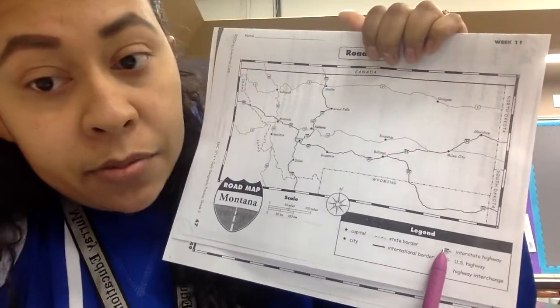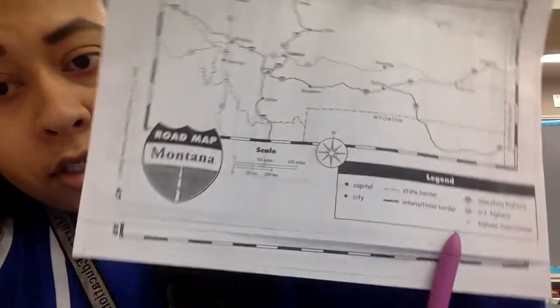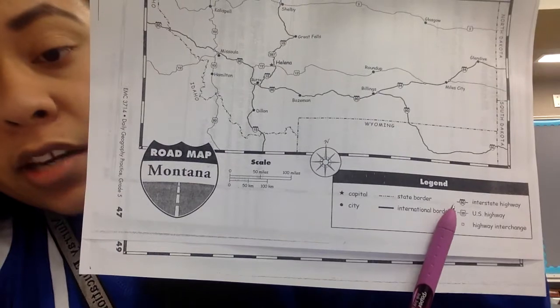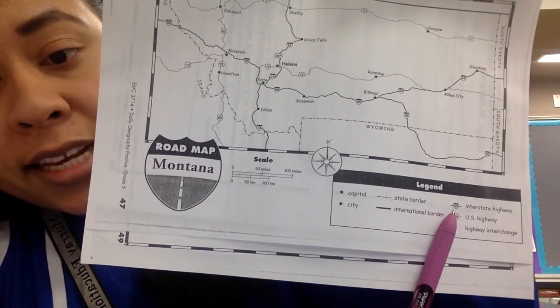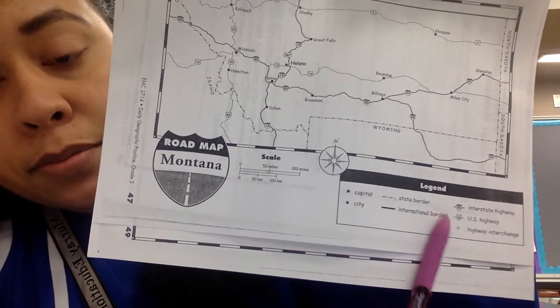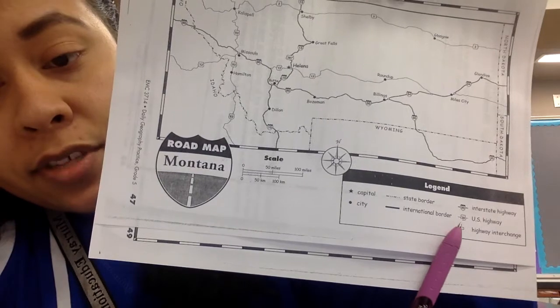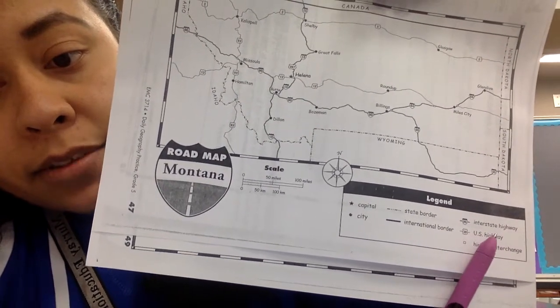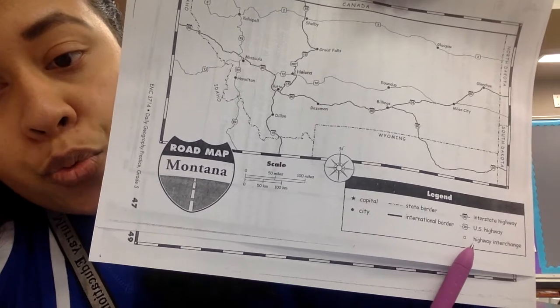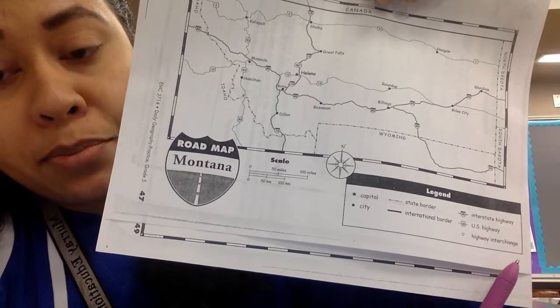Then coming over here, it's hard to see. When you see a symbol like this, even if it doesn't have that 90 but looks similar to that, that is an interstate highway. When you have a symbol like that, depending on whatever number it is, it is a US highway. And that square-looking symbol is where a highway interchange happens.